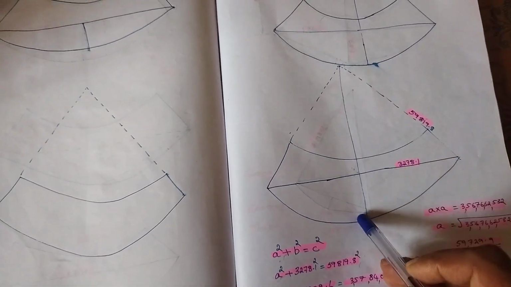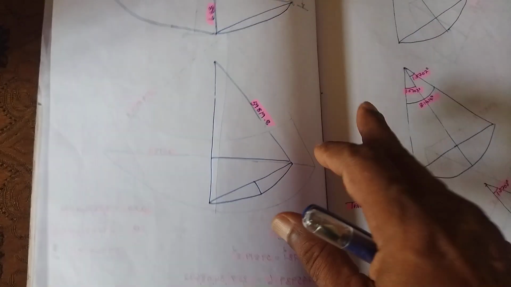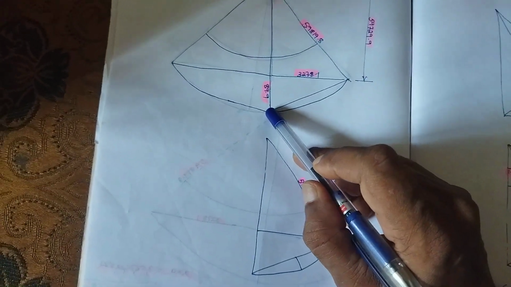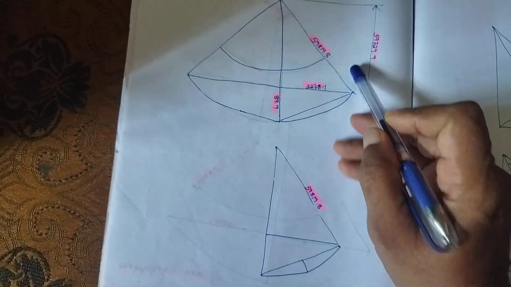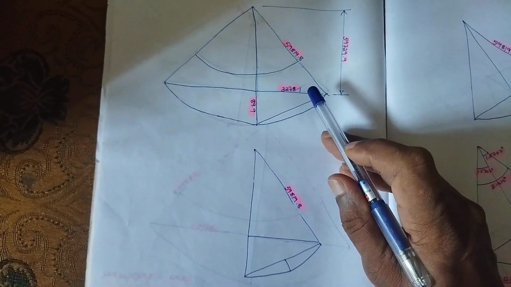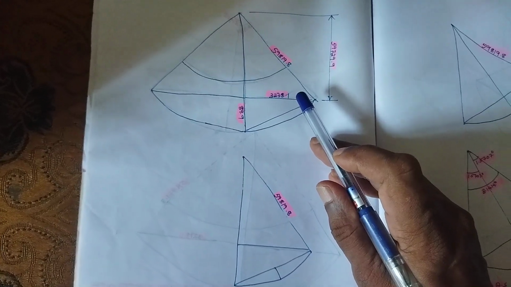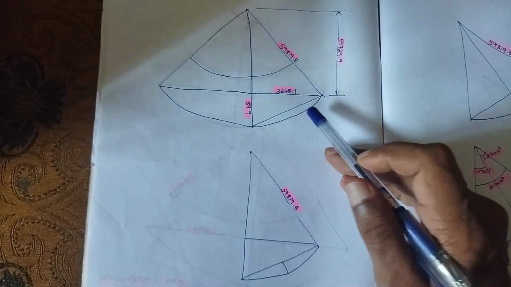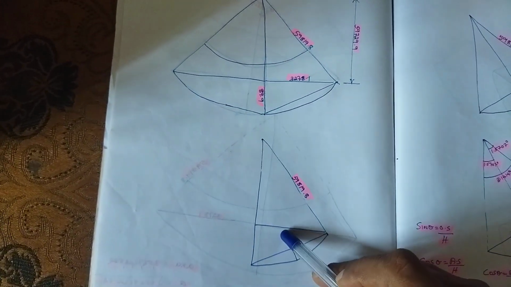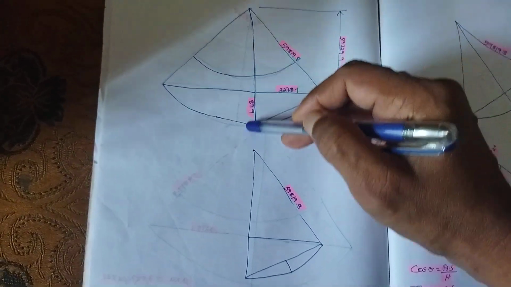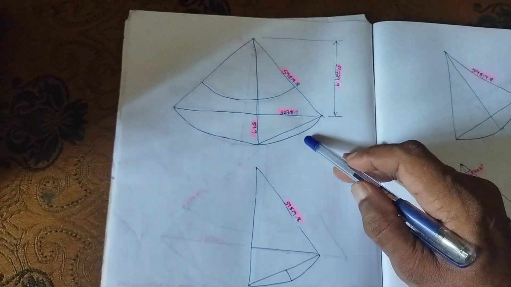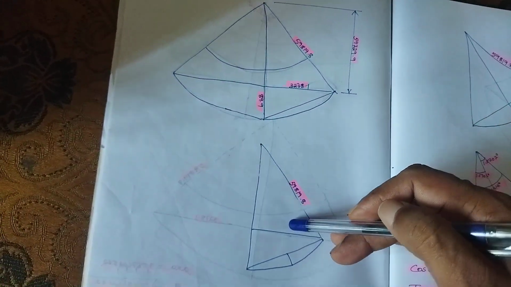Now we have got this 89.9. Okay, next step is make one line from here to here. So it will be a congested one when you do it first time. So I make one more triangle. I separate this triangle from its big portion. I have been making drawing another place.